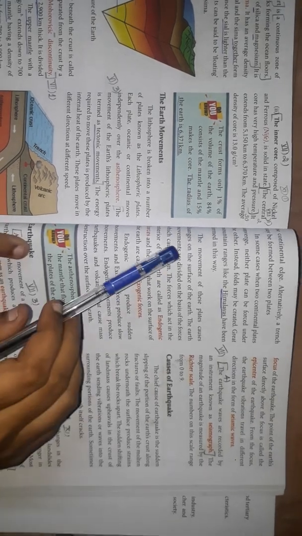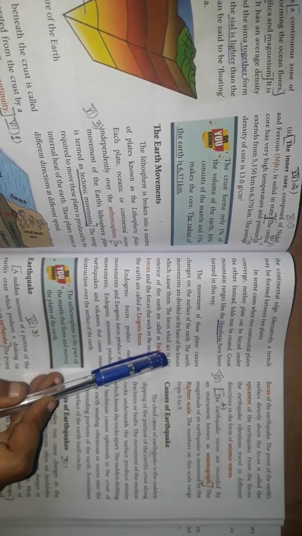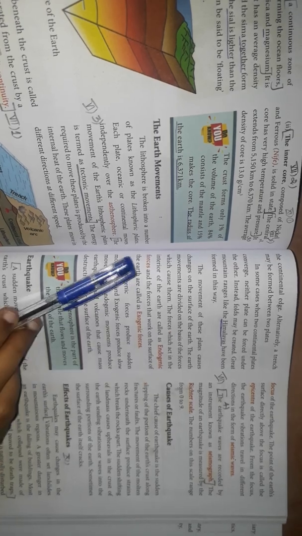Next one. The movement of these plates causes changes on the surface of the earth. The earth movements are divided on the basis of the forces which cause them. The forces which act in the interior of the earth are called endogenic forces, and the forces that work on the surface of the earth are called exogenic forces.